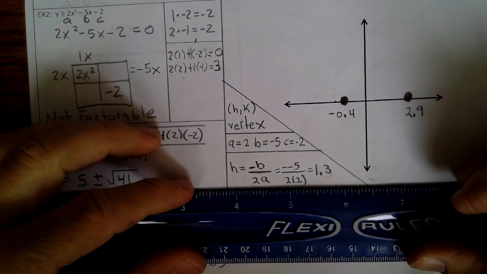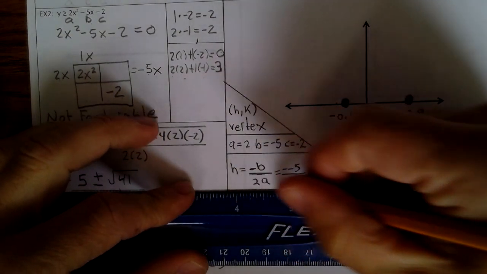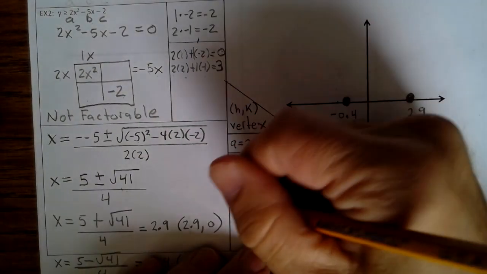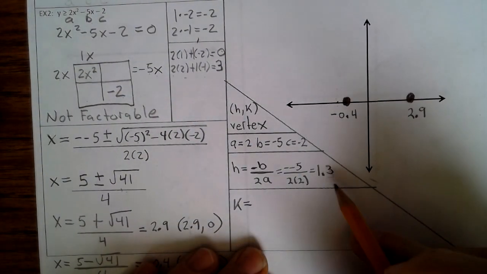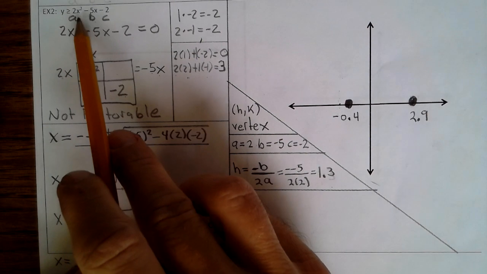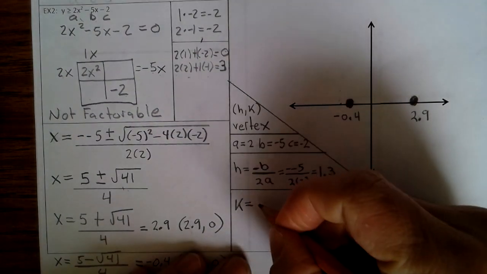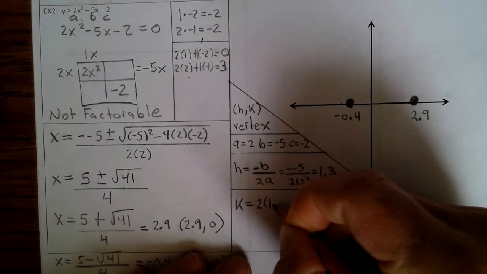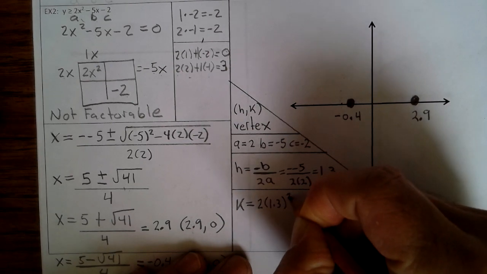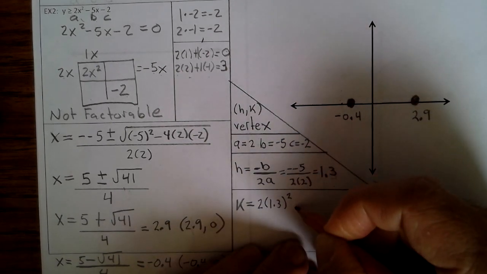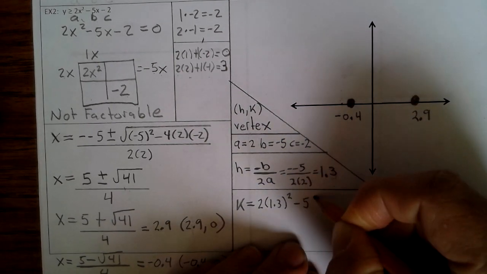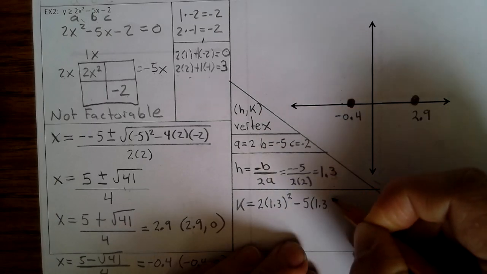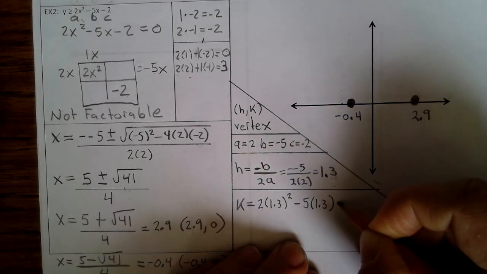So now let's find k. So k, we substitute the 1.3 back into the original equation. So that's 2 times 1.3 squared minus 5 times 1.3 minus 2.